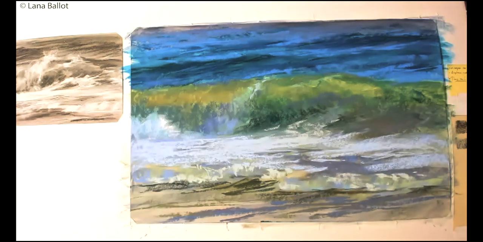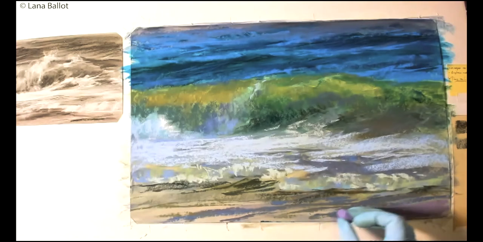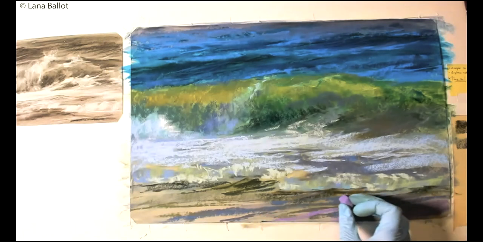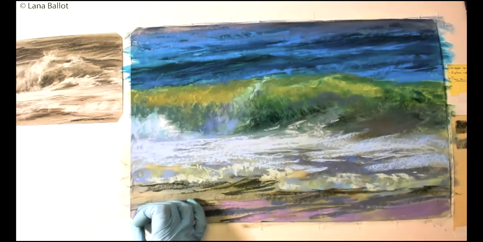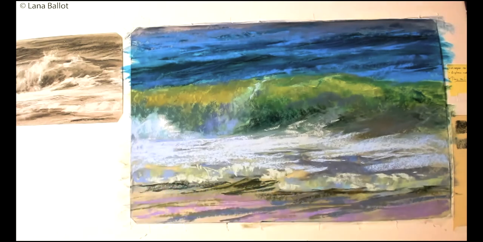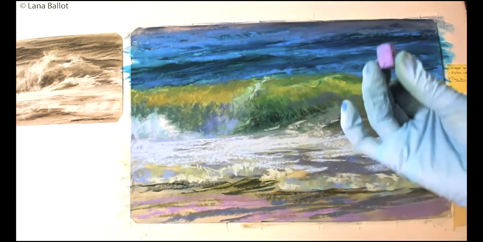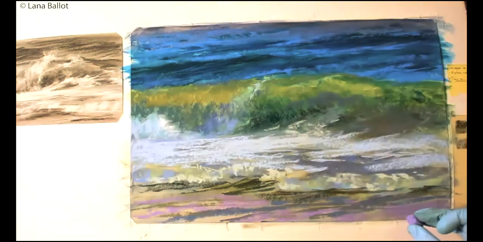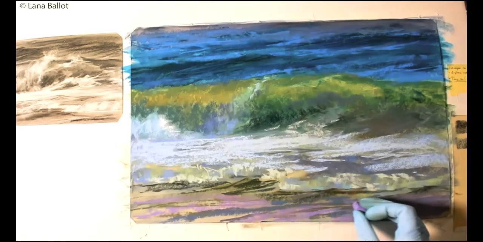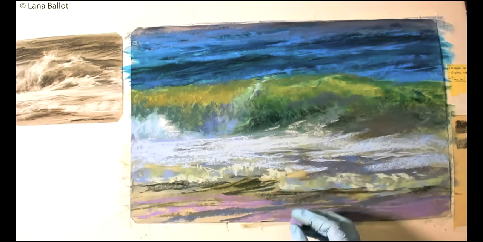But it should be lighter. That one should be lighter, and maybe some of this purple will work. So that's a warmer color. It's kind of warm purple. Just kind of color here in between.